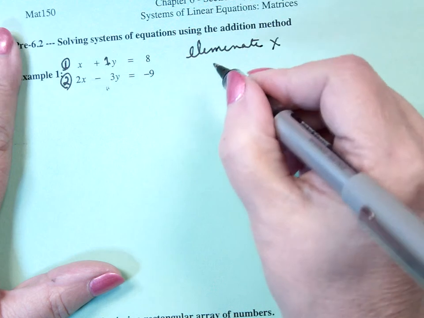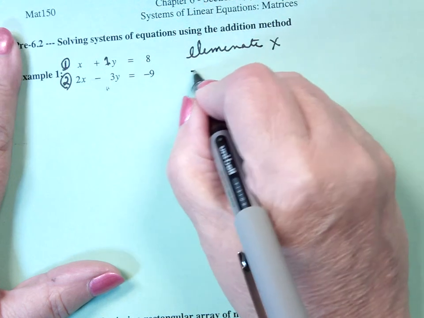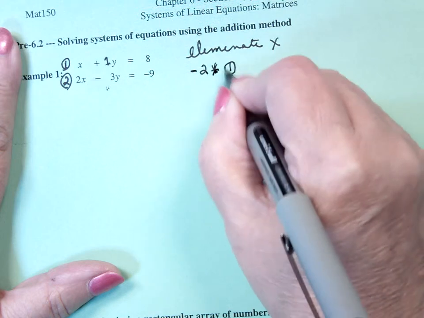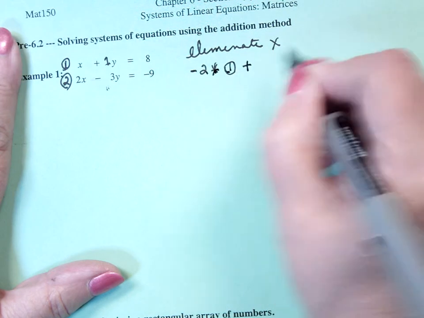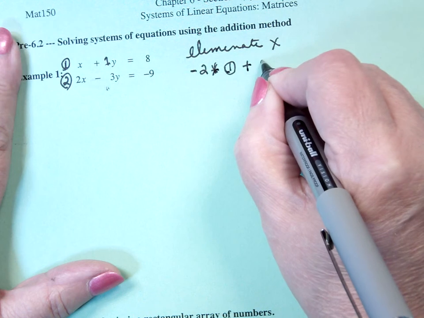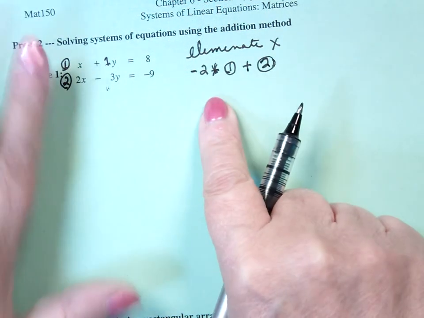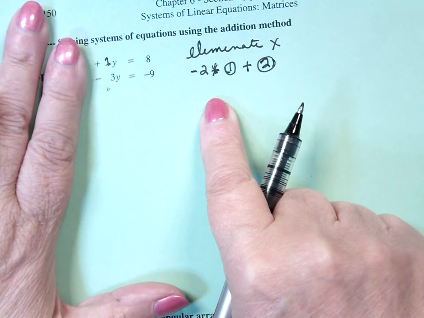And how am I going to eliminate x? I'm going to take negative 2 and multiply it times the first equation, and then add it to the second equation. Now, if I've done it correctly, the x's will drop out, and then I will solve for y.